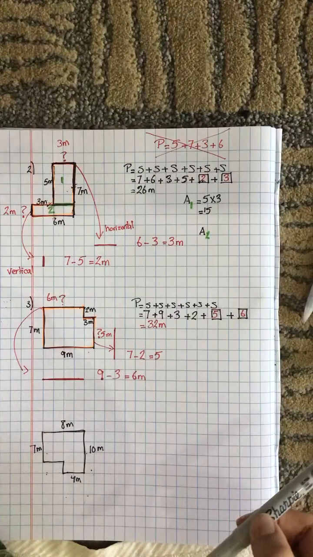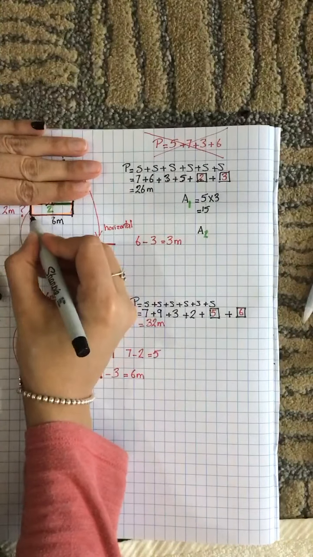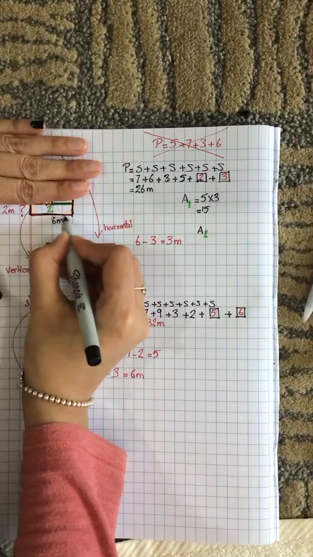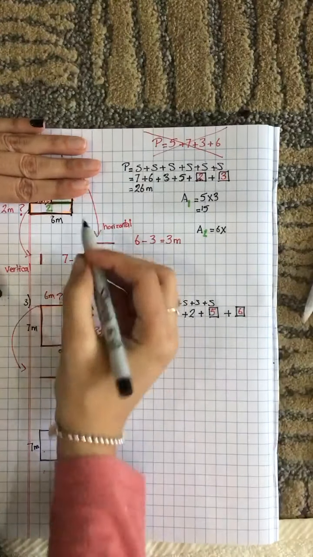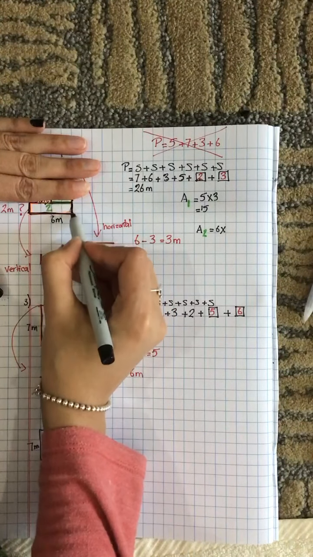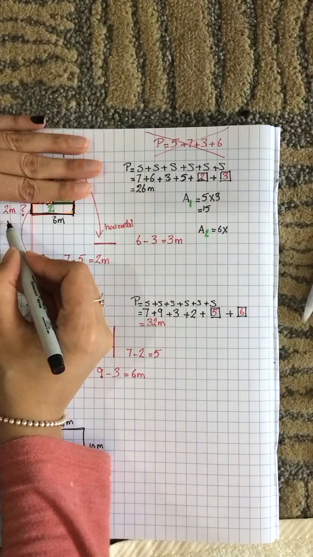Now I'm going to cover my first shape. I'm looking for length. Length is easy because it's 6. It's this long one. So 6 times, what is my width? I want this little edge, right? What is my little edge? And yesterday I found out it was 2 centimeters.